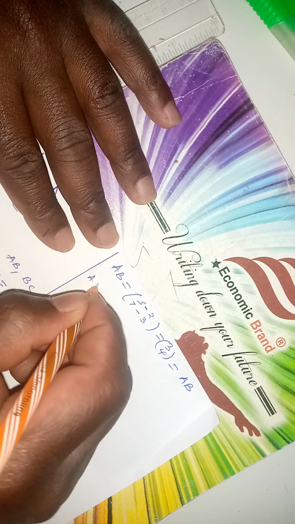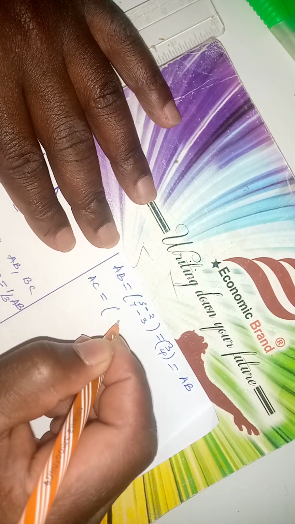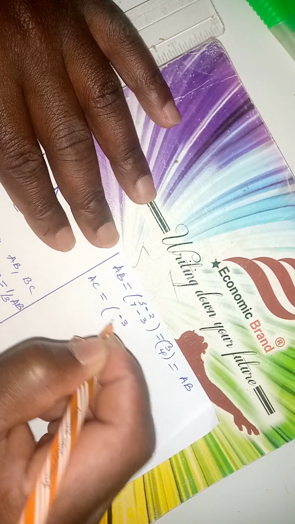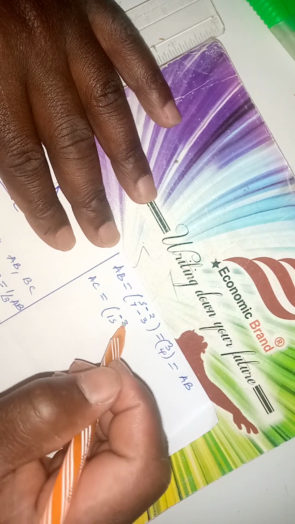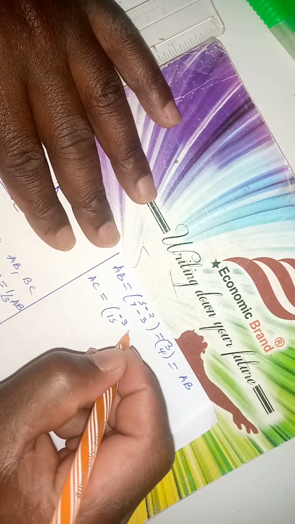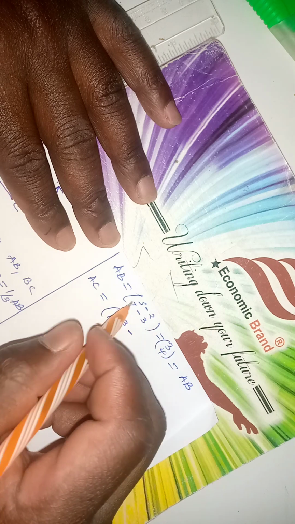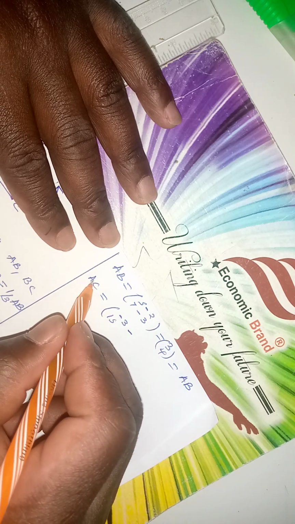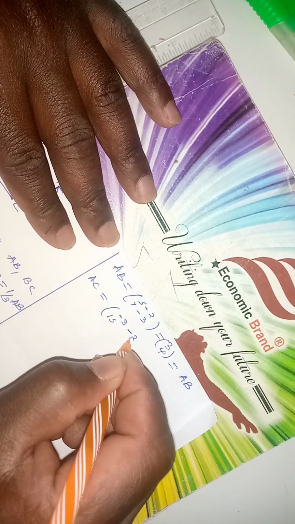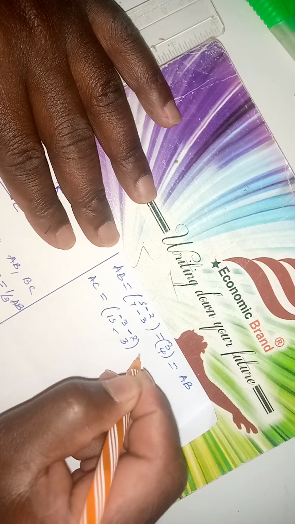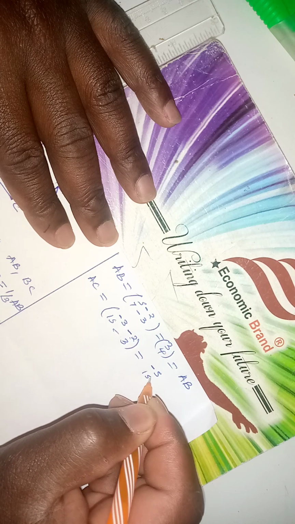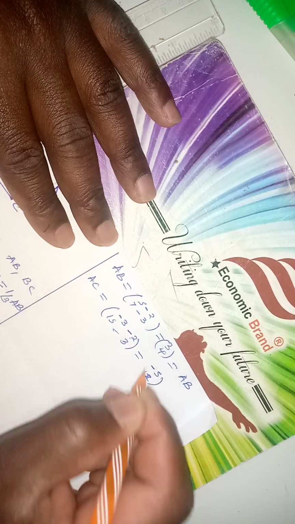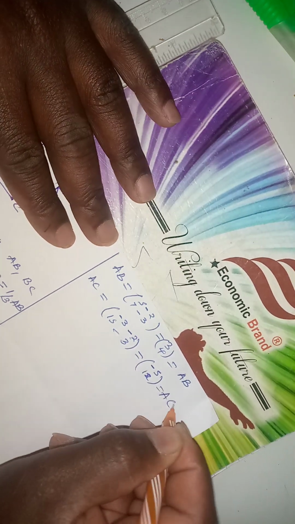Now we find AC: C is (-3, 15) minus A which is (2, 3), which is (-5, 12). This is our AC.